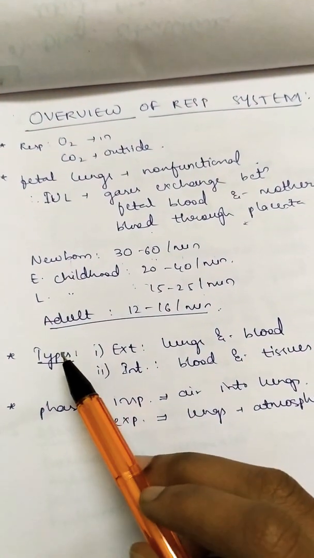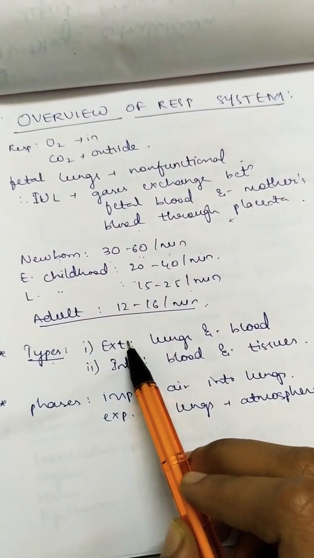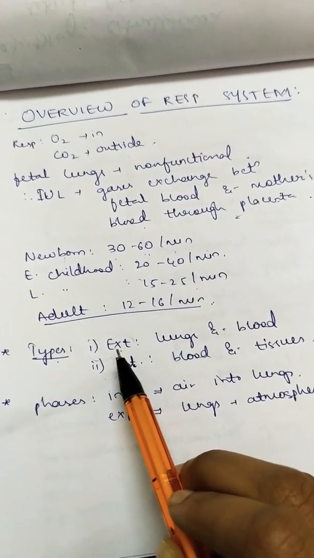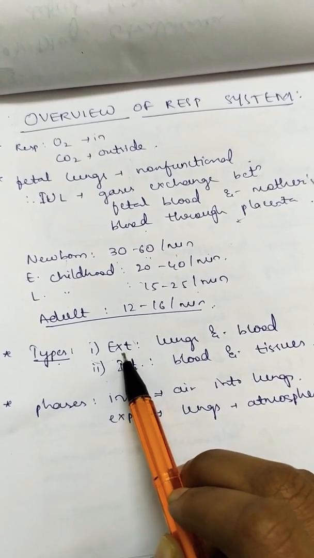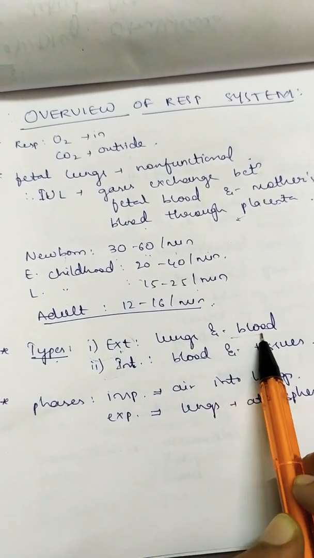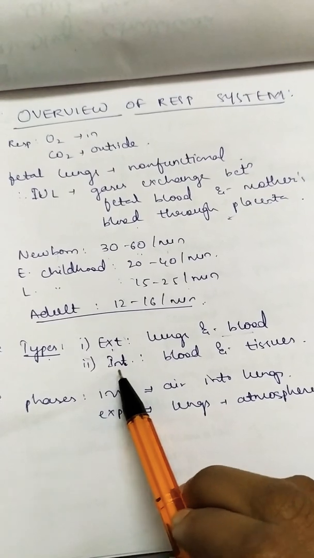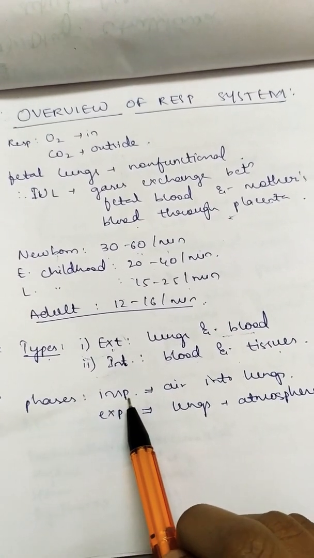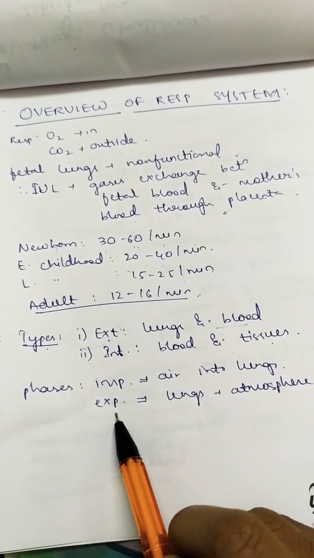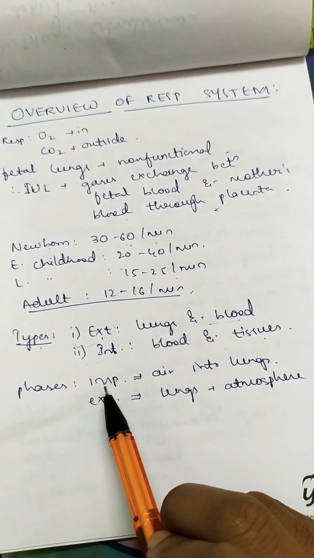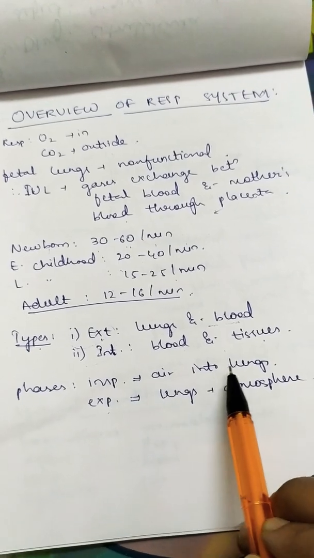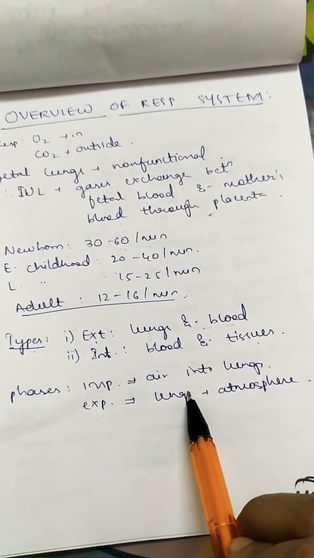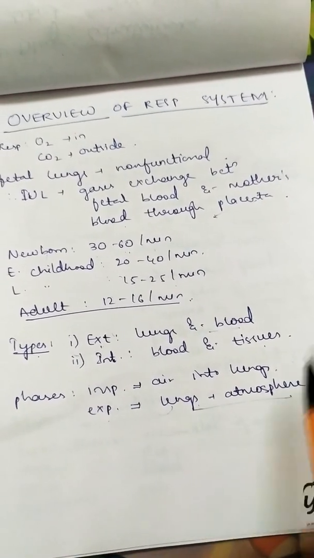So there are two types of respiration. Firstly, it is external and internal. External is the respiration that is mainly taking place between the lungs and the blood. And internal is between blood and tissues. The phases in respiration are inspiration and expiration. And as we know, inspiration is nothing but taking in the air into the lungs from the atmosphere, and expiration is giving out the air from the lungs to the atmosphere.